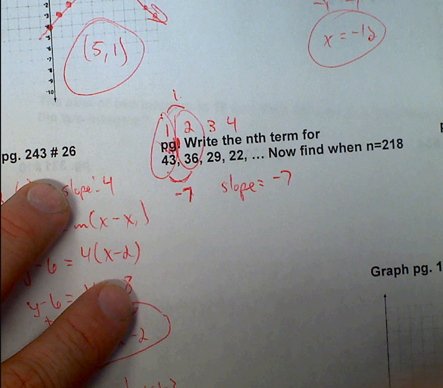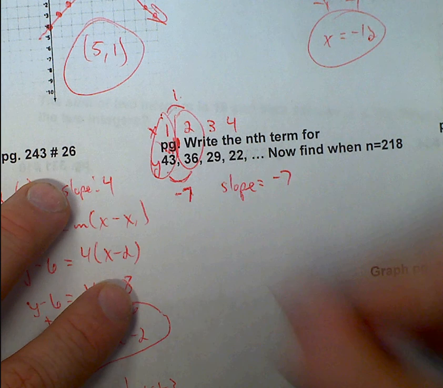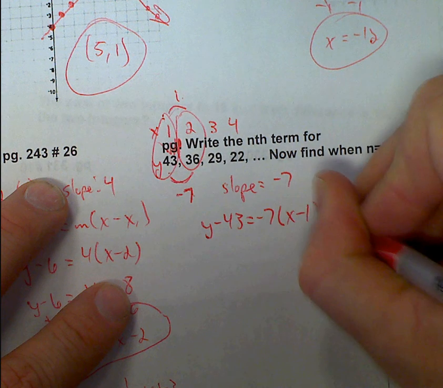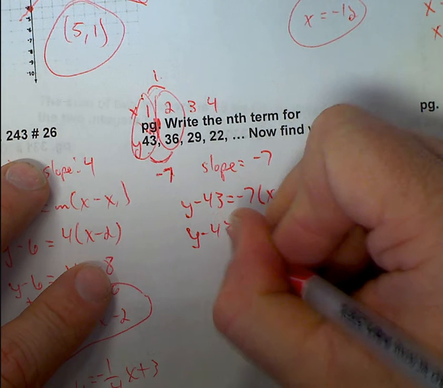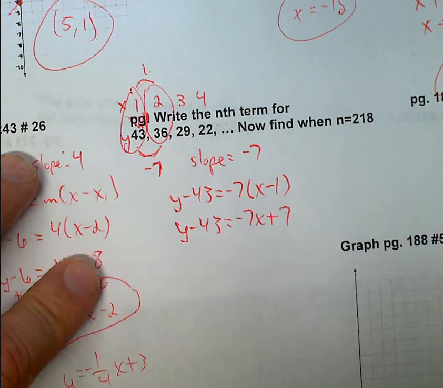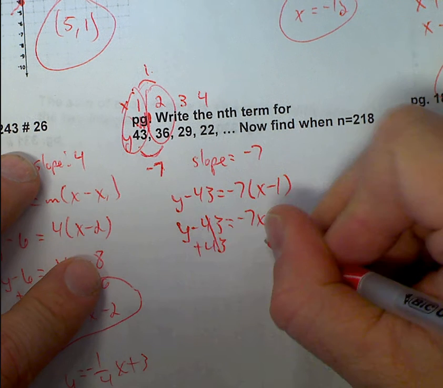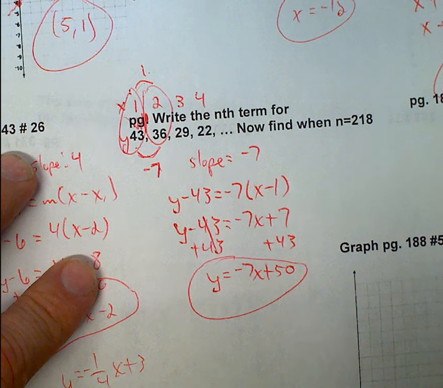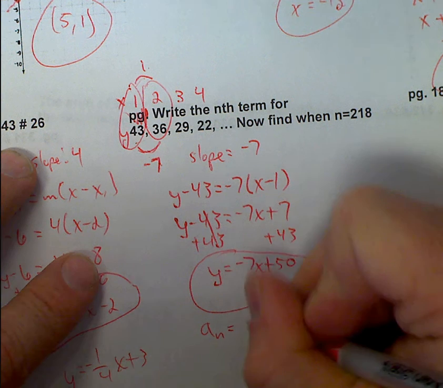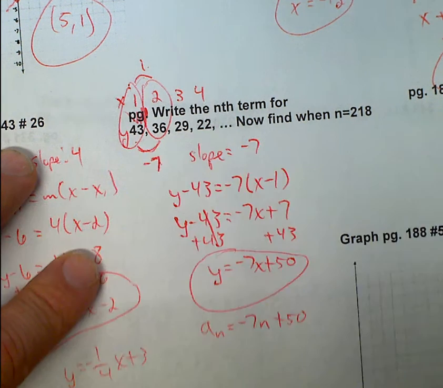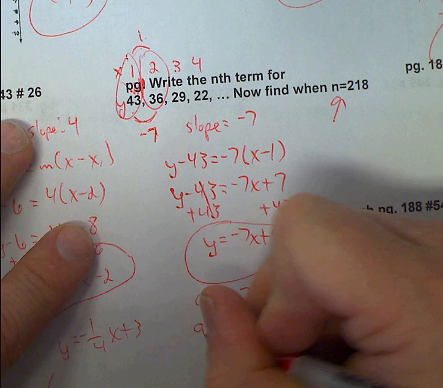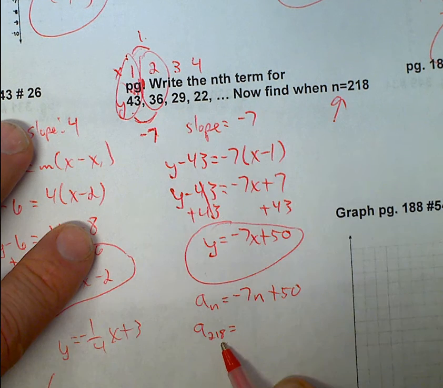Now I can use point slope. This is my x, this is my y. Y minus 43 equals -7 times x minus 1. Y minus 43 equals -7x plus 7. Add 43, y equals -7x plus 50. Now they want the nth term, so this would be a sub n equals -7n plus 50. Now they want me to find when n is 218. So a 218, that means I'm going to find the 218th term.